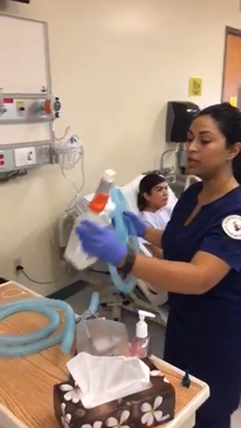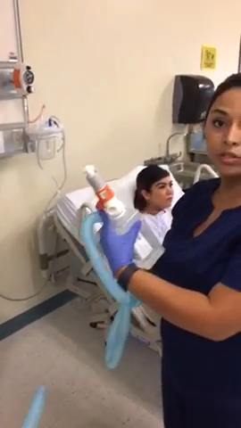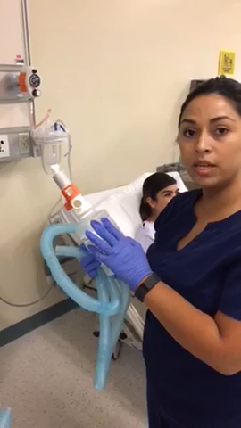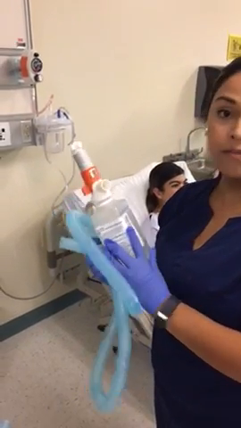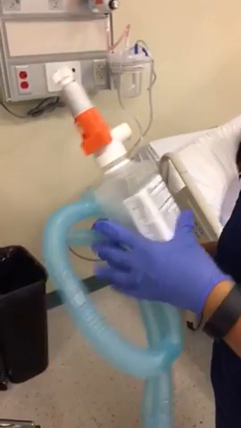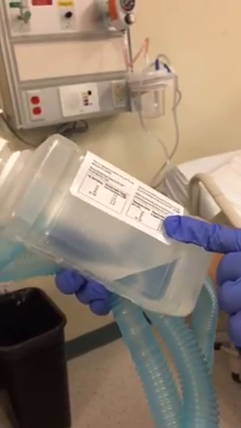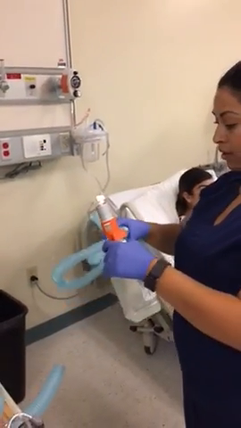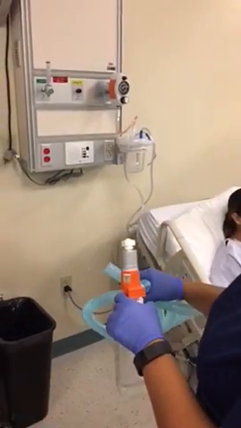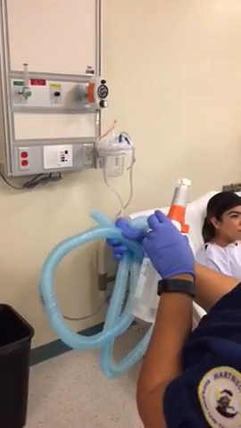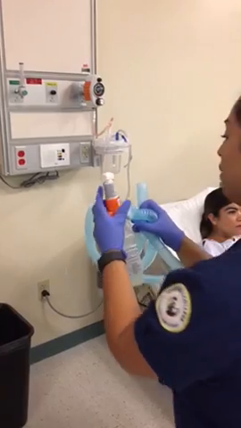So I'm going to set it according to the doctor's orders. He wanted it at 28%, so that would be at 5 liters. There's also a little chart here that you can look at if you ever need to refer to it. Okay, and it's at 28%. Great.